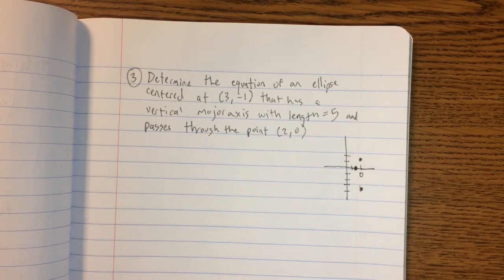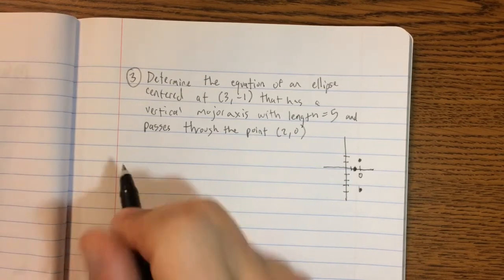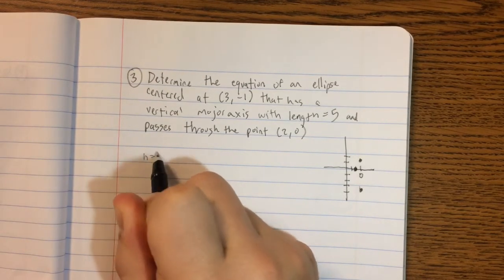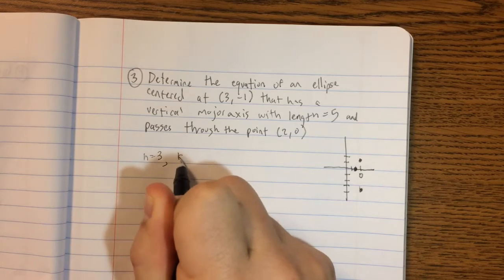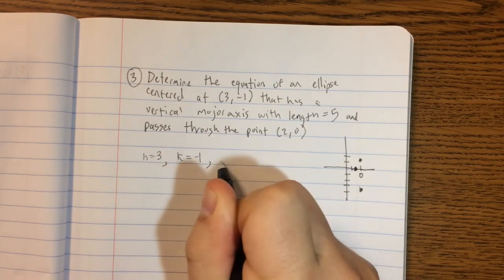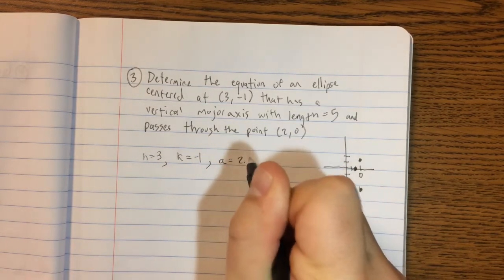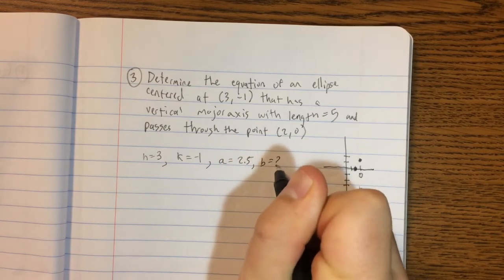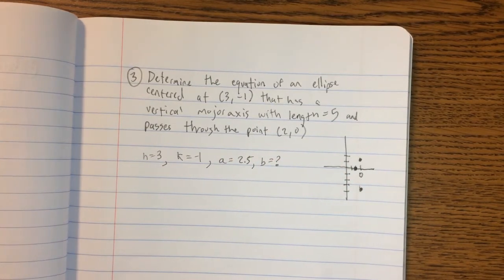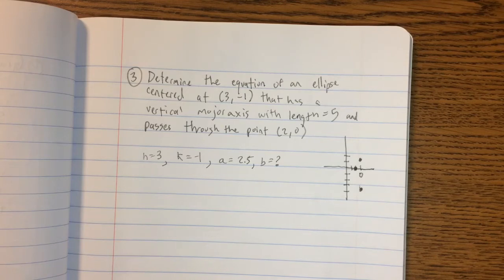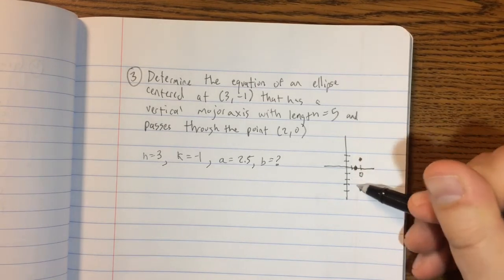So let's break down what we know. We know that h is 3, we know k is negative 1, and we know a is 2.5, but b is sort of a mystery so far. So the strategy here is going to be to write out as much of the equation as you can first. Knowing that we don't really know what b is yet, we can sketch out what this is going to look like.